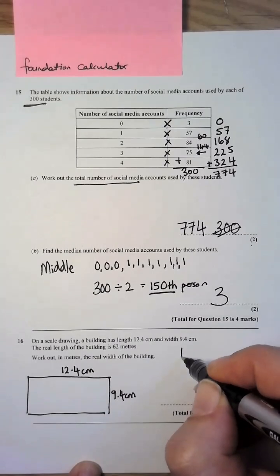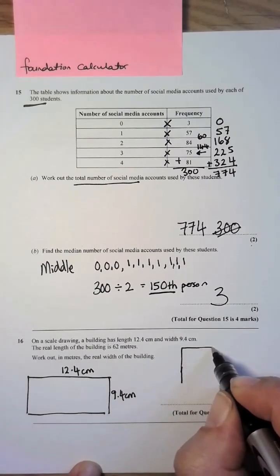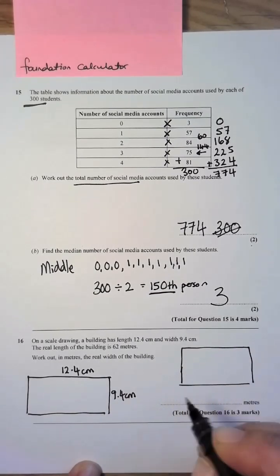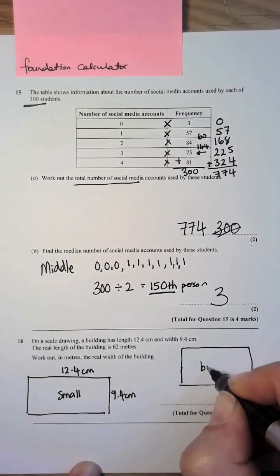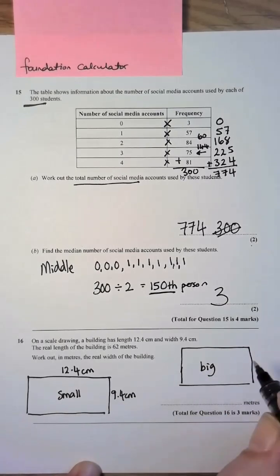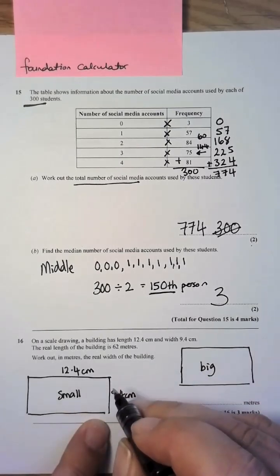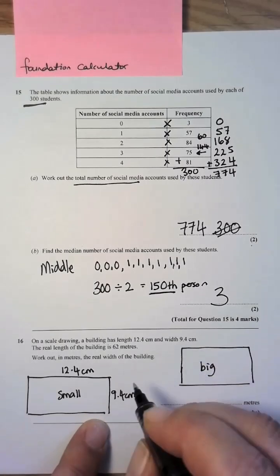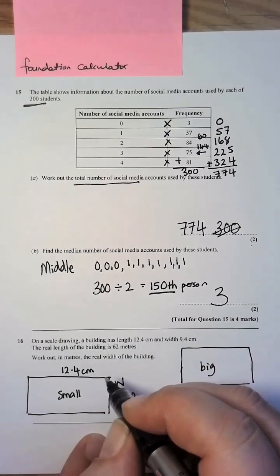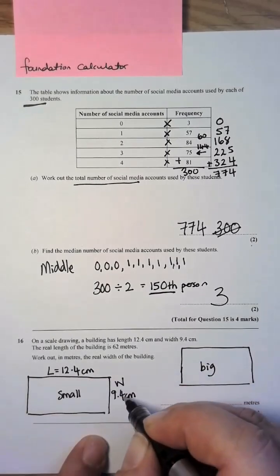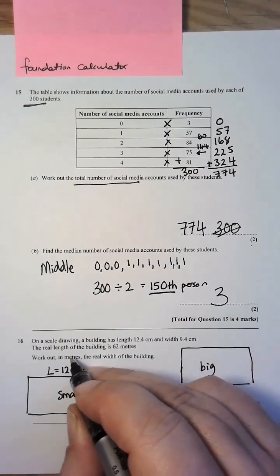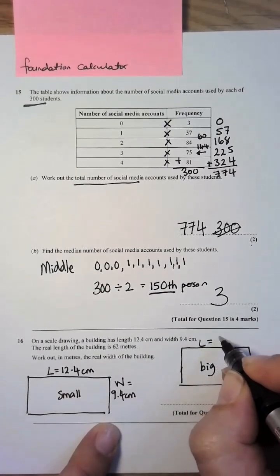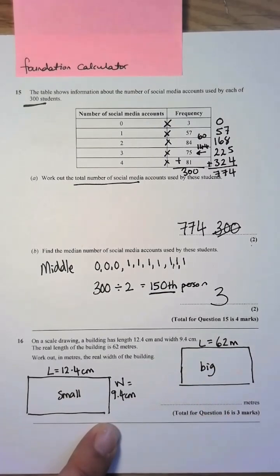So this is actually a similar shape question. I haven't really drawn them. This is the small one, and this is the big one. The real width, so width, not length. Let me just check. Width is 9.4. Length. So the real length of the building equals 62 metres.